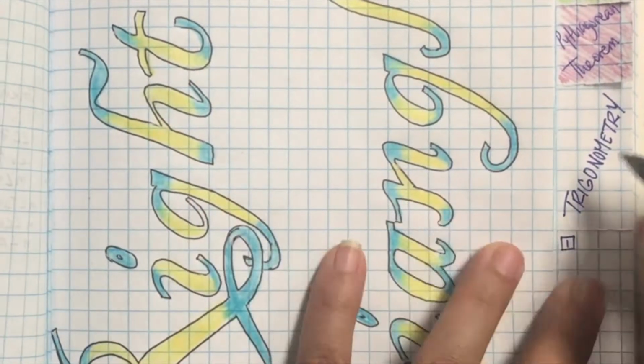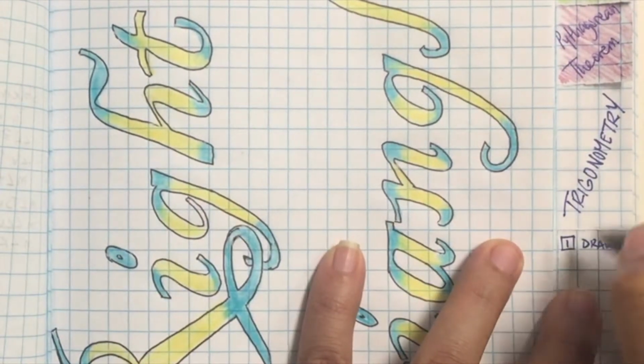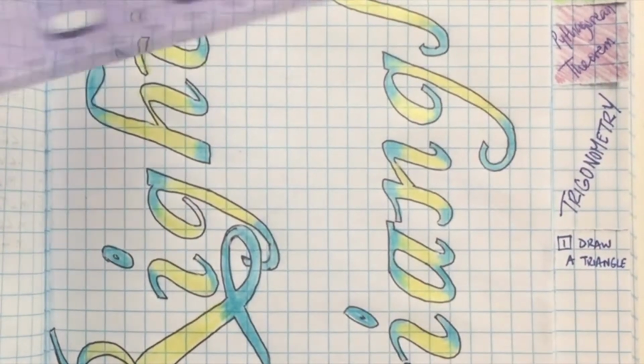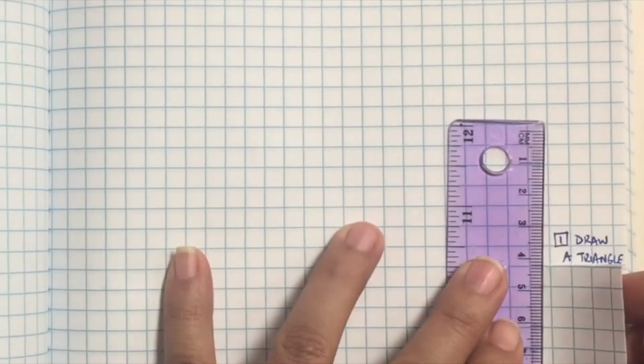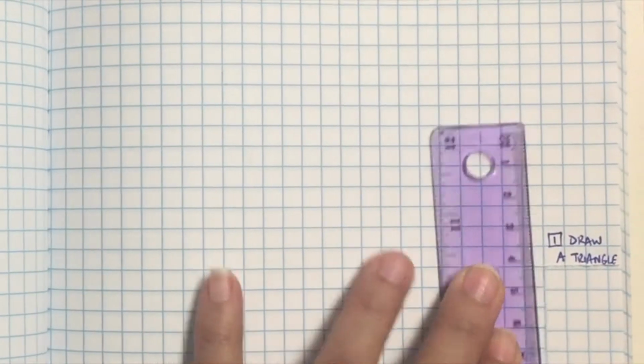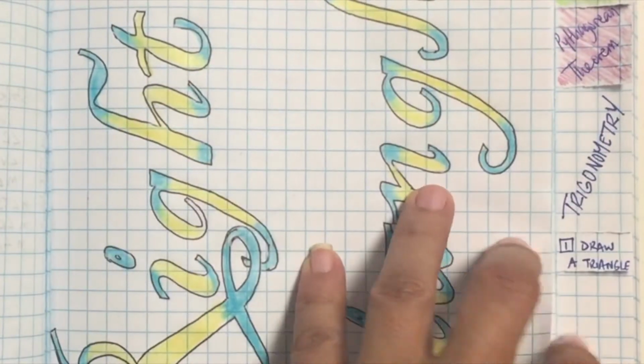Then you're going to make a second tab, but a smaller one, and you're going to say draw a triangle. This is the first step to solving a trig question. Trig is short for trigonometry. So just a smaller tab so that it's very obvious that it's not really a tab. So you're going to cut it out just like you would a tab, it's just really small.